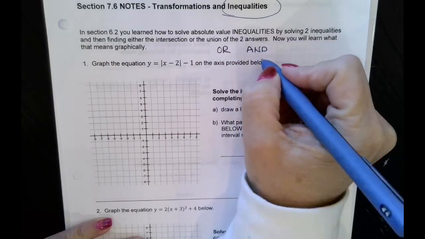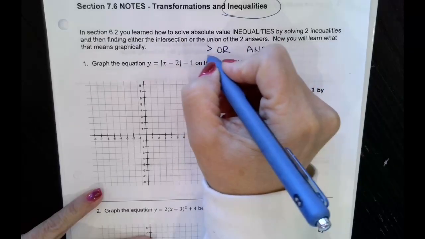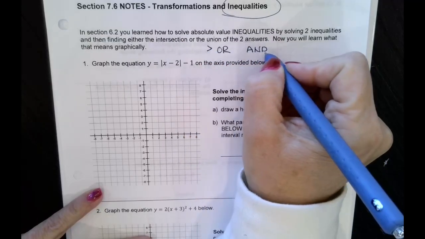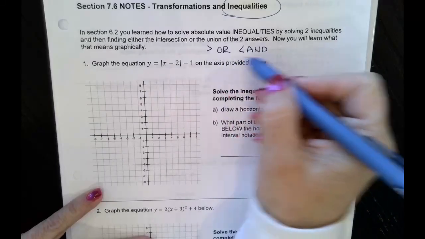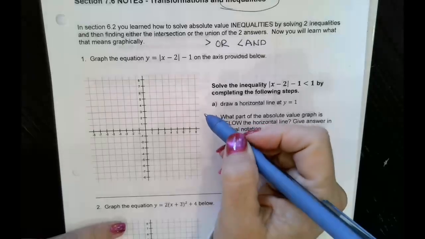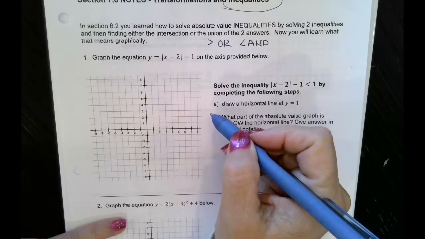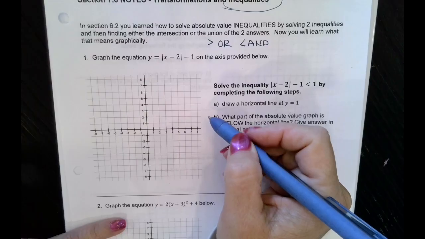And we said that if it was greater, we would say greater. And if it was less than, we would say less than. Okay, so we talked about this, but now we're going to graph this. And to me, I think it makes more sense to do the graph and do the inequality and then draw our region that makes sense.